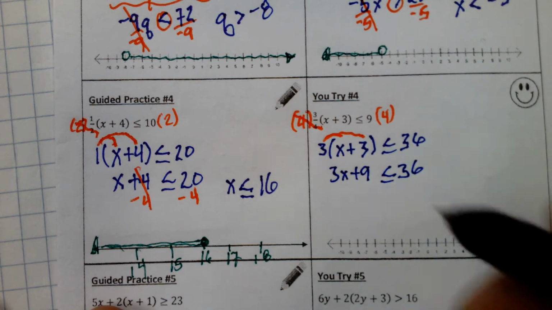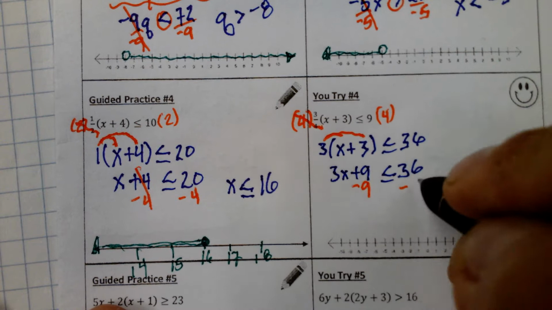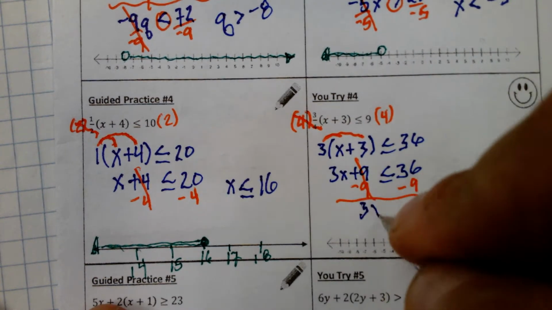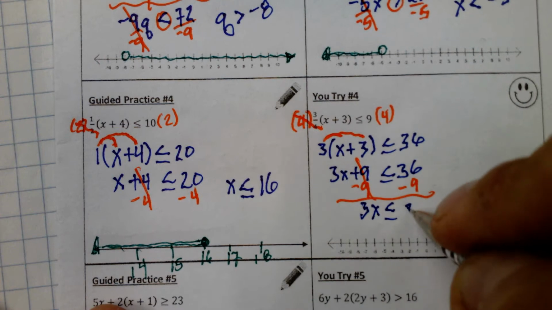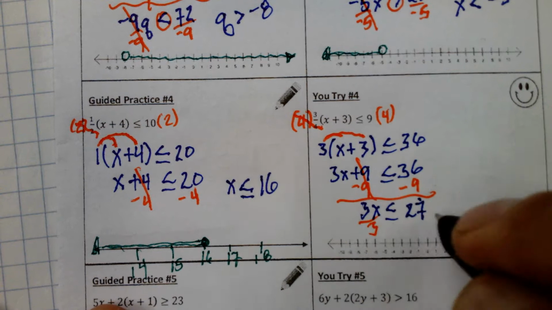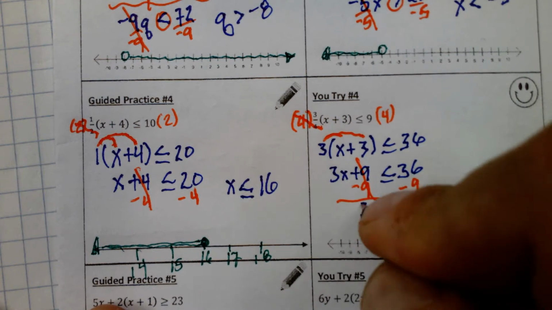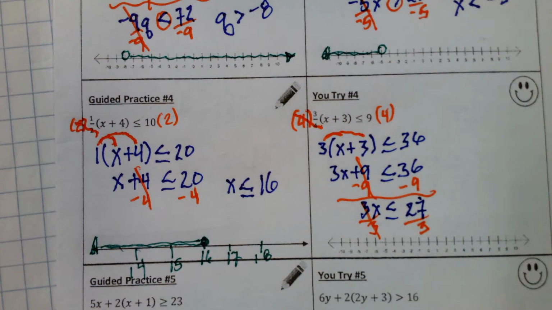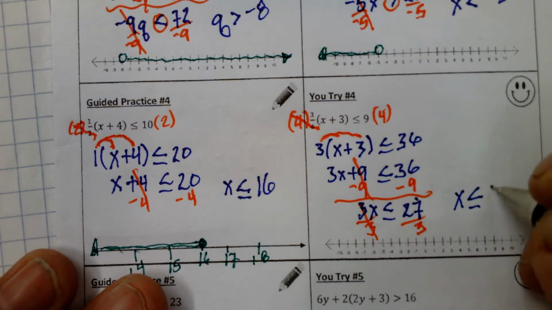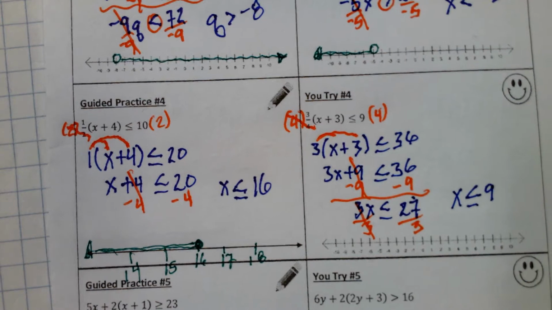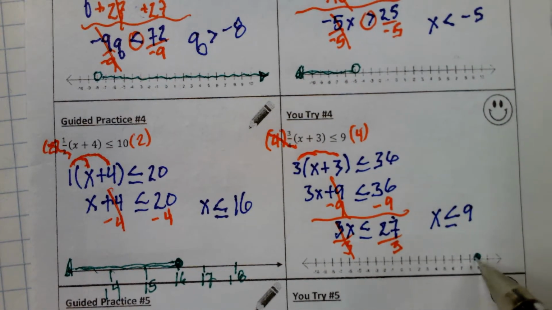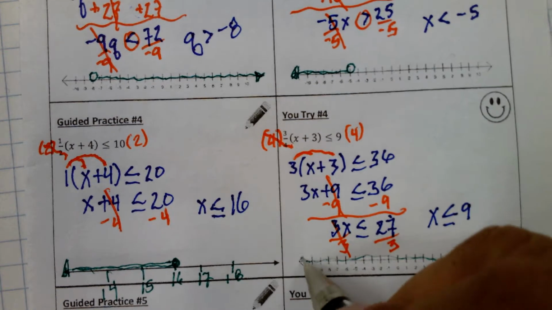Let's get rid of the 9. So minus a 9 on both sides. 3x is less than or equal to 27. Divide that by 3. And we get x is less than or equal to 9. So we're looking for 9 over here. Closed point on numbers smaller than that.